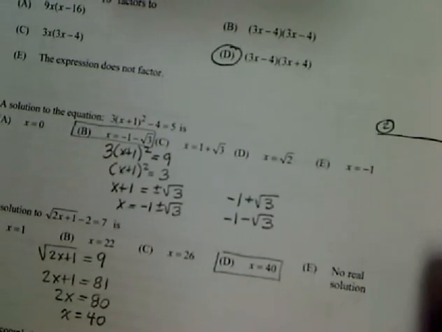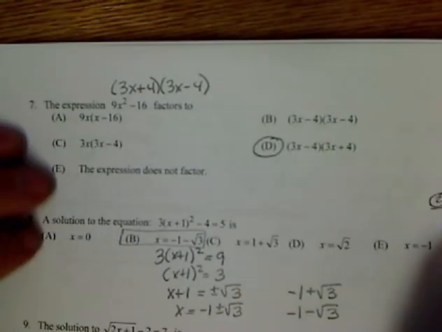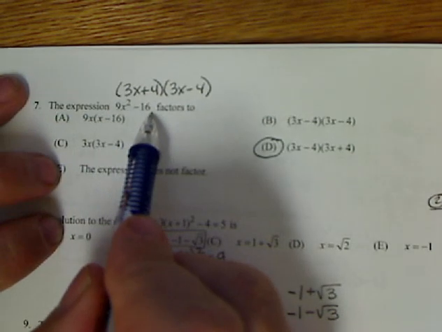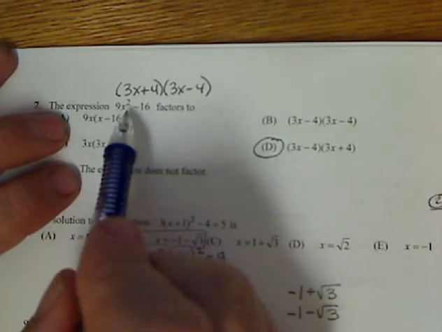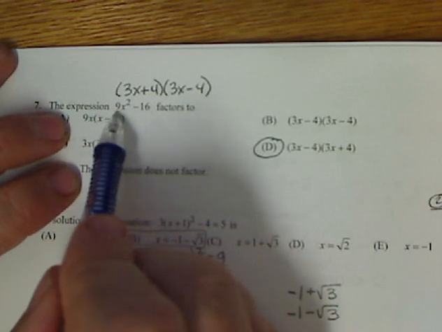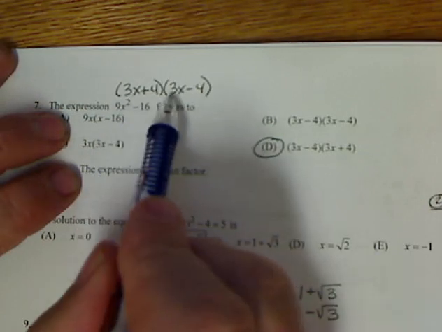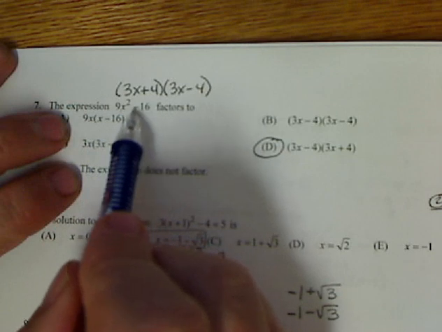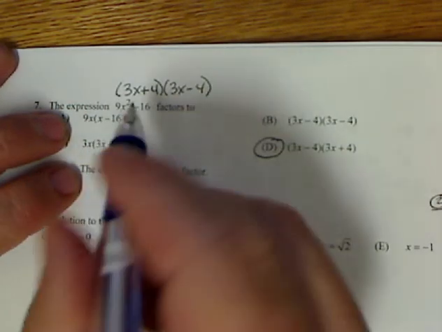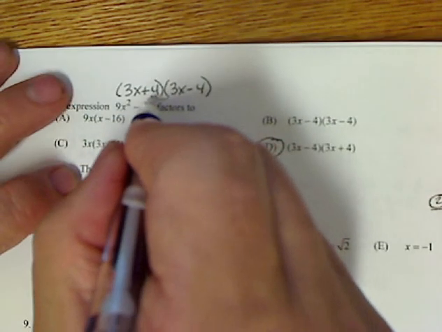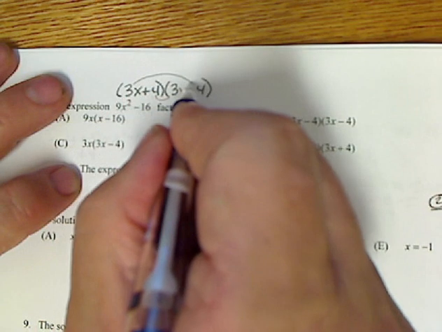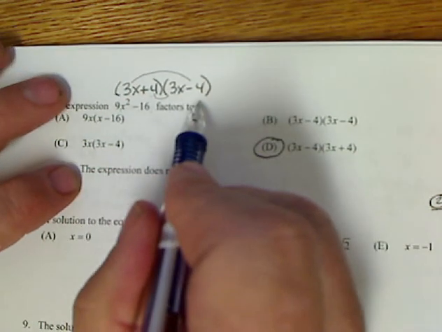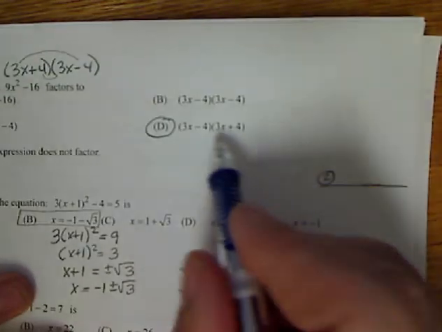Okay, next factoring one. This is special factoring one, difference of two squares. So if you have a perfect square minus another perfect square, it's going to factor to this term times itself: 3x times 3x gives me 9x squared. Then to get negative 16, I have 4 and negative 4. And what happens is the middle terms cancel. 12x, negative 12x. They cancel each other out. And that's why this factors to 3x plus 4 times 3x minus 4. So the answer was D.